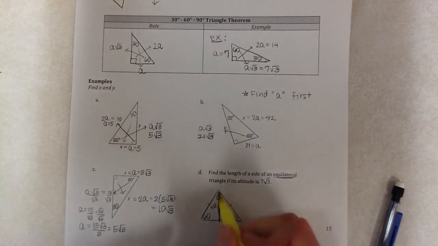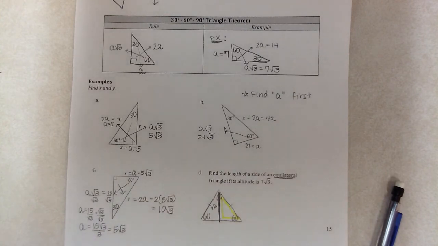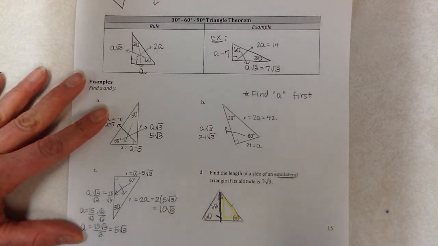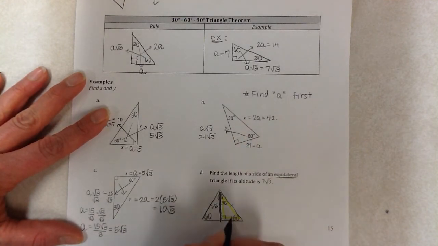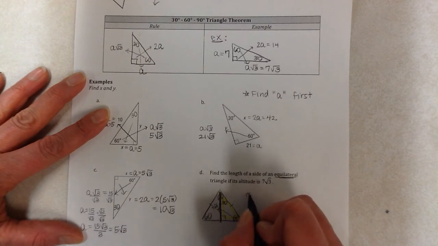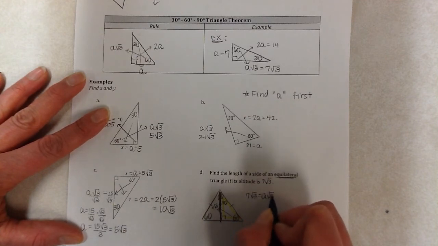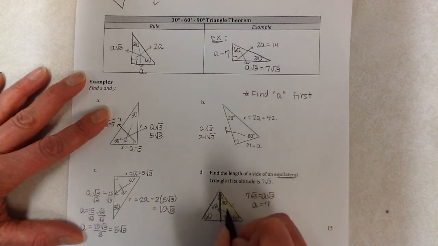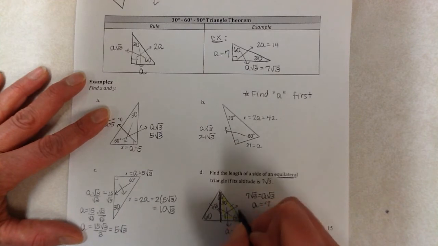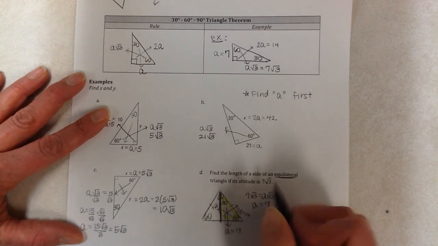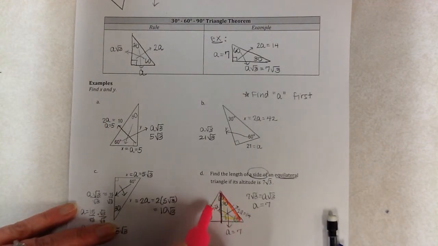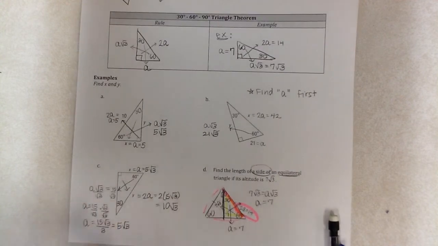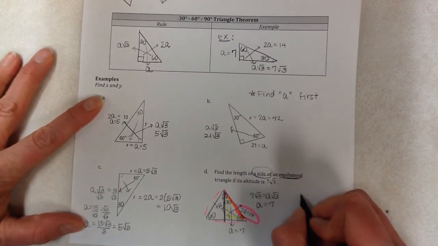So if I am focusing just on this triangle, the yellow one right here, I know that this is a 90-degree angle here because it's an altitude, which leaves me 30 right here. So they are technically telling me that 7 radical 3 is the A radical 3 side, which means that A is 7. The side of A is here. The 2A side is here. They're asking me to find a side of the equilateral triangle. That would be this, could be this, could be this, but they want one of them. So I know that that side then is going to be 14.